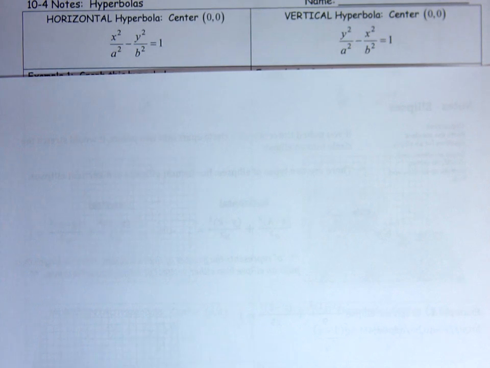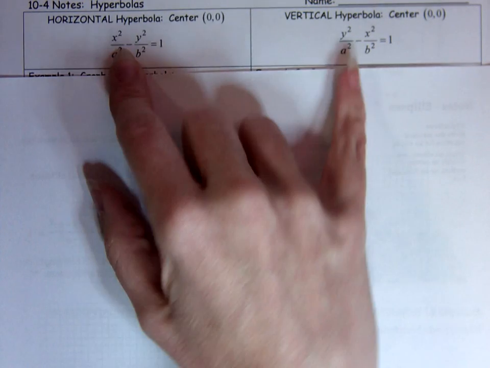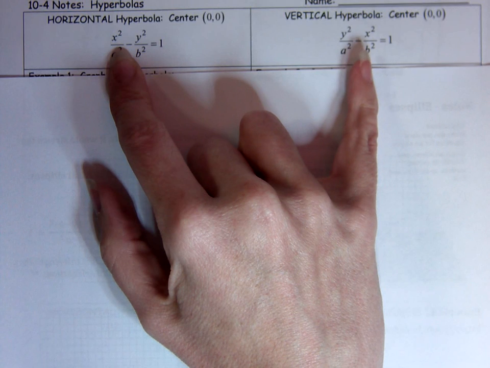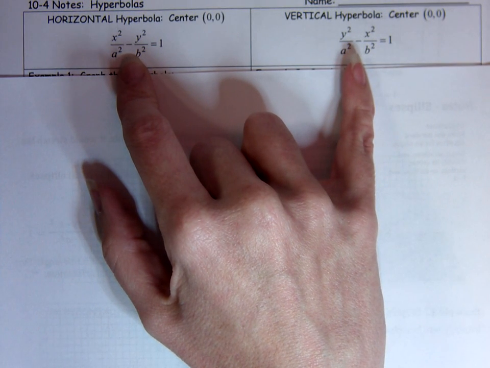Now we get to look at hyperbolas. If you look at them, they look real similar to ellipses. The only difference, in fact, is the minus where we're expecting a plus. If there was a plus sign, we know it's an ellipse, but this subtraction indicates that it's a hyperbola.